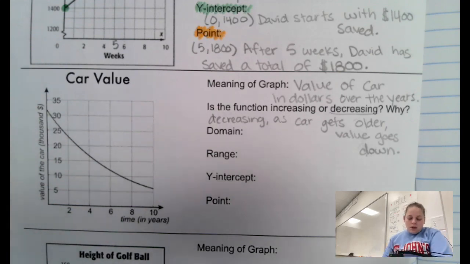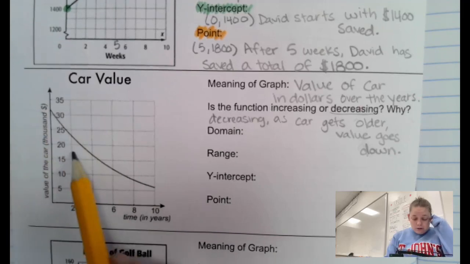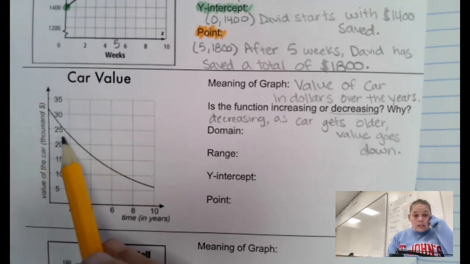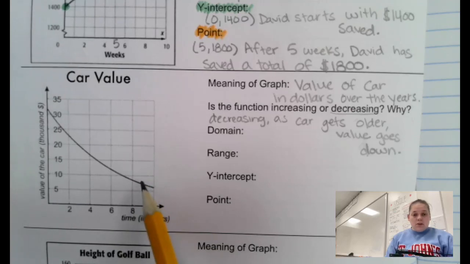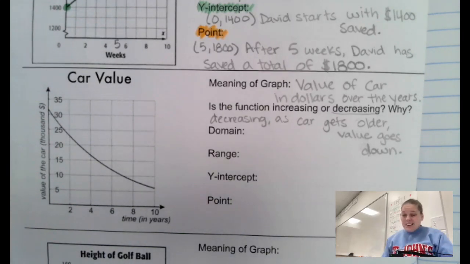Okay, so most cars, when you buy them out of the lot, as soon as that first 2 years, look how much down that goes, a lot. Okay, and then it keeps going down, and then eventually at some point you have like 200,000 miles on it. At that point, it's worth like $200, and then you just keep driving it. AKA, that's what happened to my car. And then I had to get a new one.